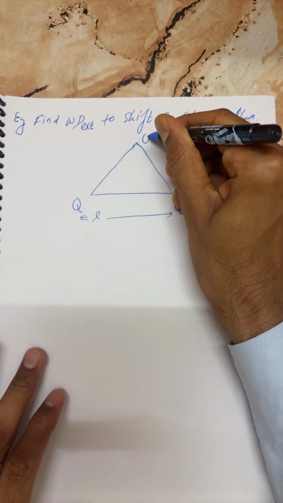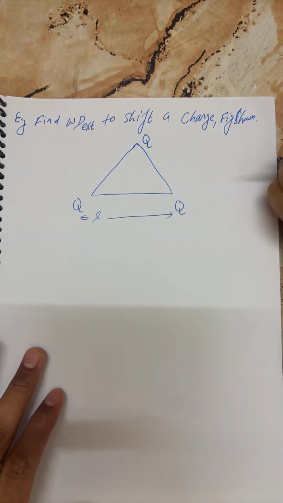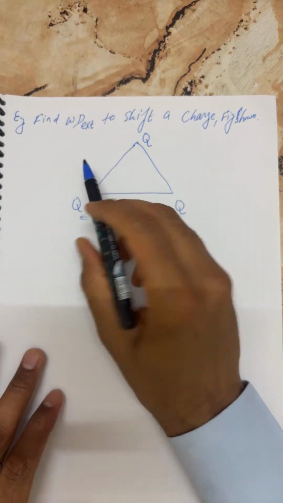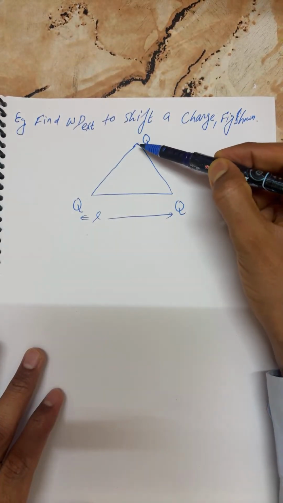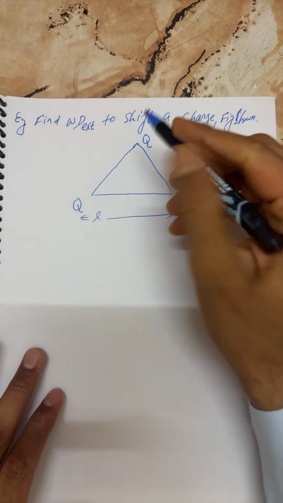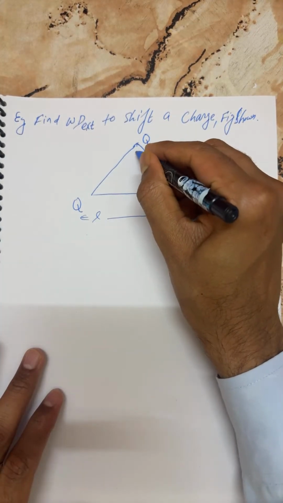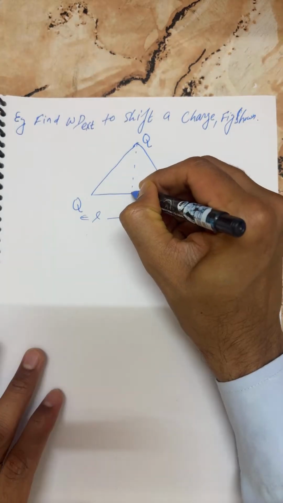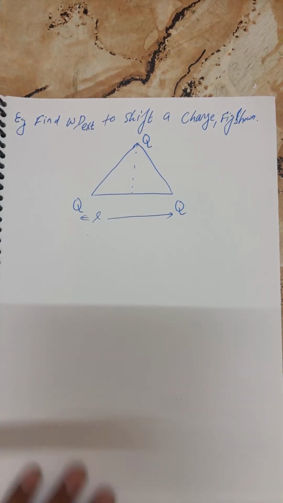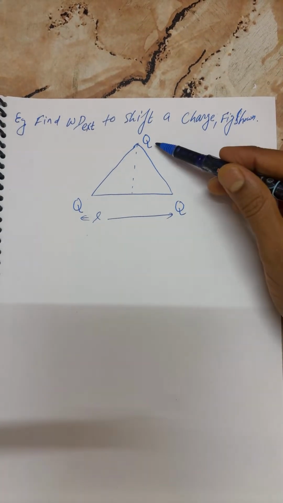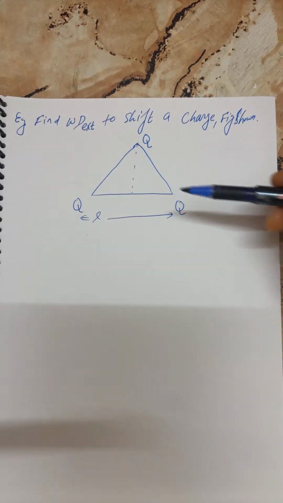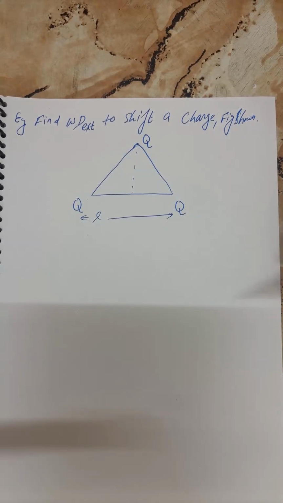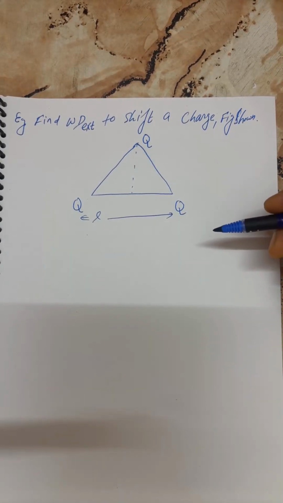We have to find the work done due to the external agent to shift this Q charge to the midpoint of these charges. It's a very good question, students.